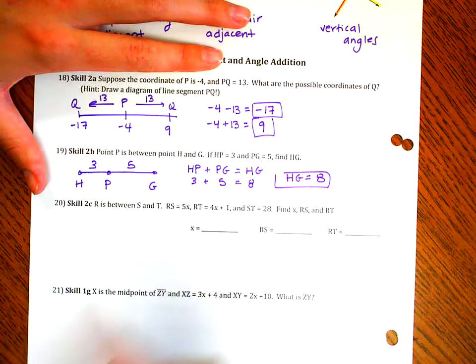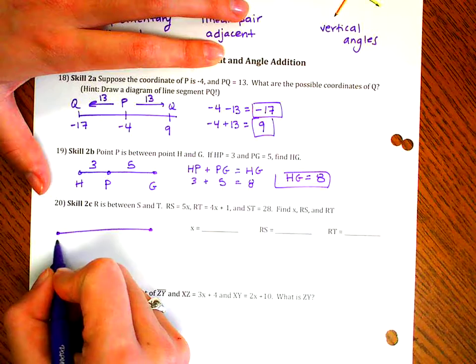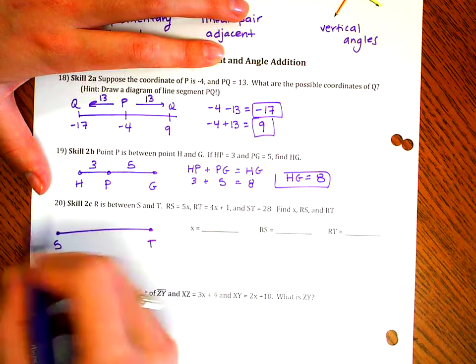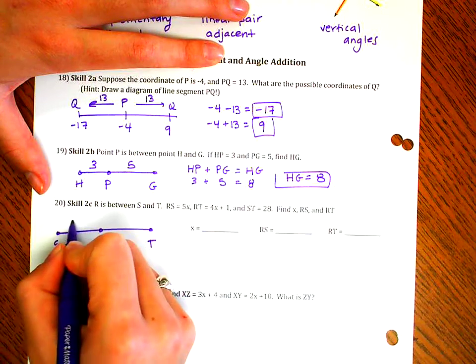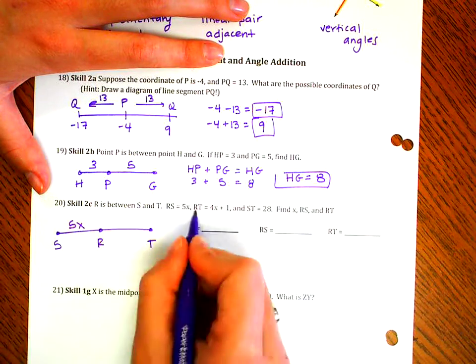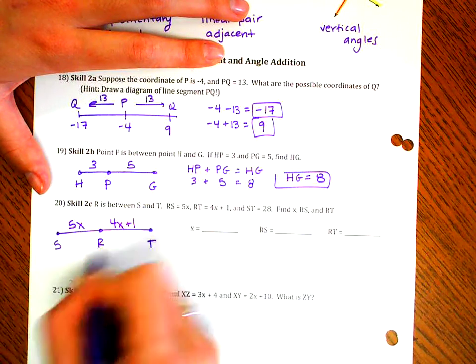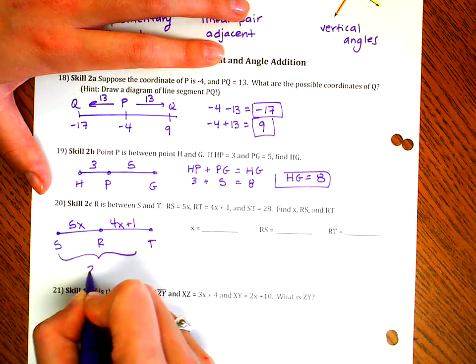Number 20. R is between S and T. So S and T are my ends. R is somewhere in between. RS has a length of 5x. RT has a length of 4x plus 1. And we know the whole thing is 28.